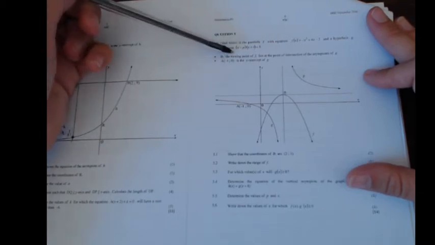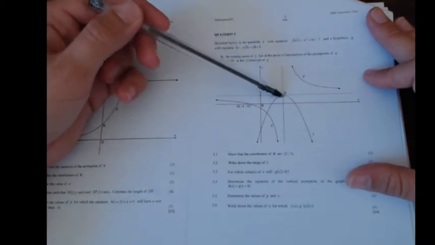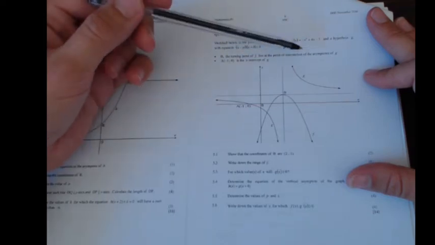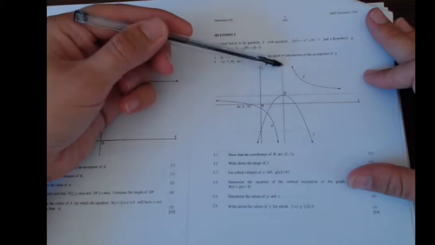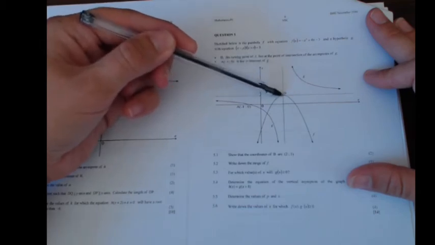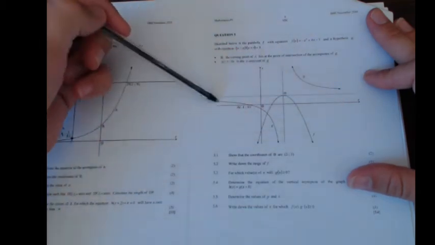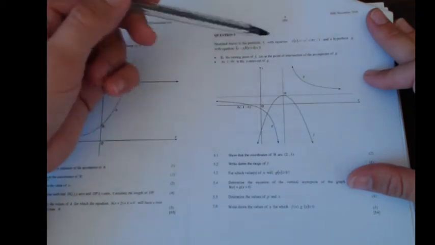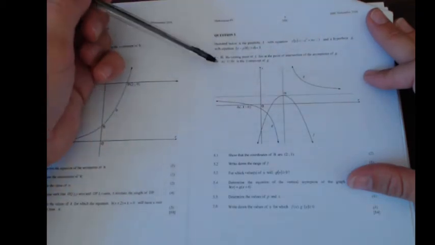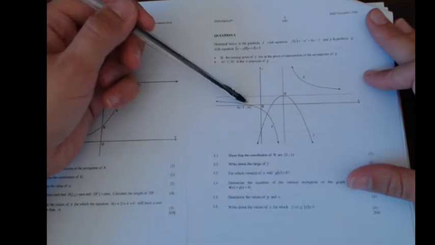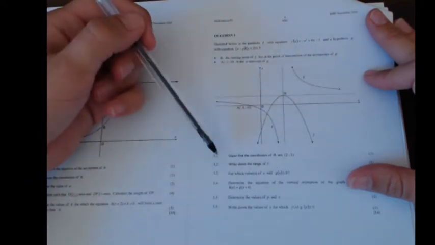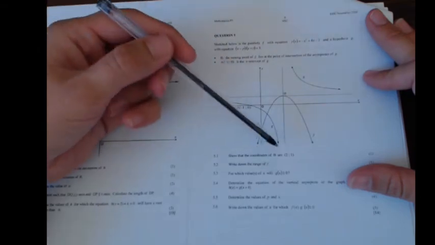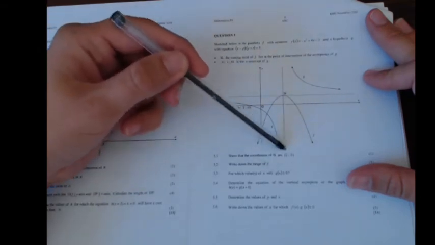And then B, the turning point of f, lies at the point of intersection of the asymptotes of g. Oh, that's cool. So if I can find the coordinates of that turning point, it's going to give me both asymptotes of the other graph. That's quite cool. A(-1; 0) is the x-intercept of the graph of g, the hyperbola. 5.1: show that the coordinates of B are (2; 1). Oh, and they actually help me with what those coordinates should be.